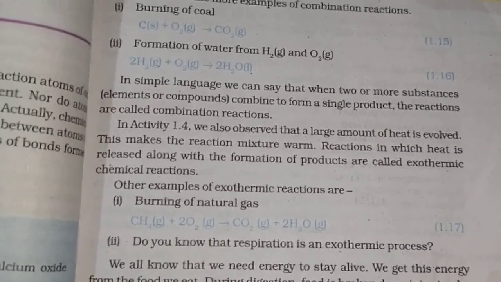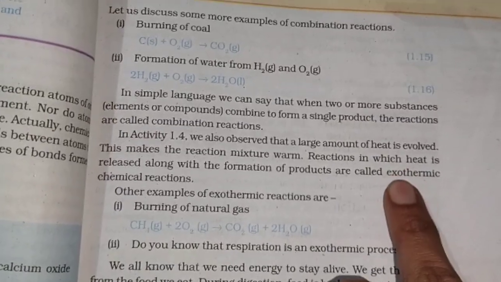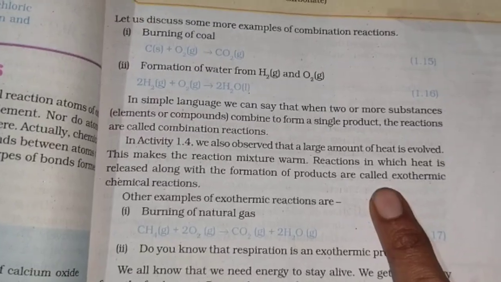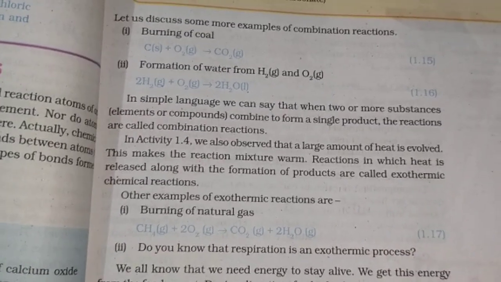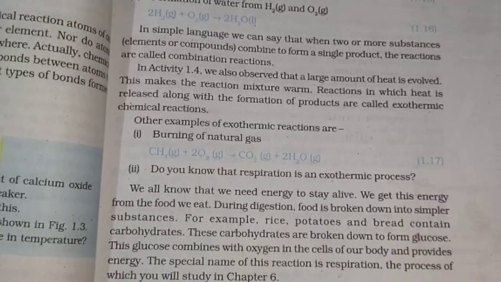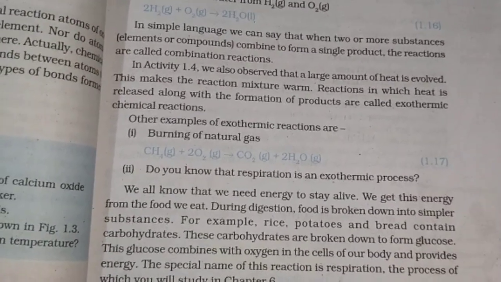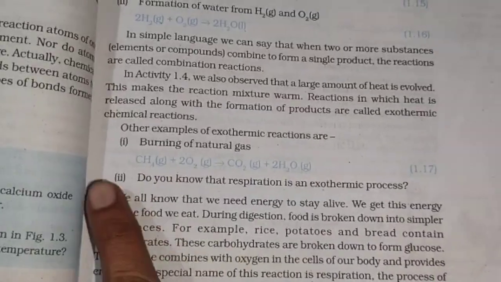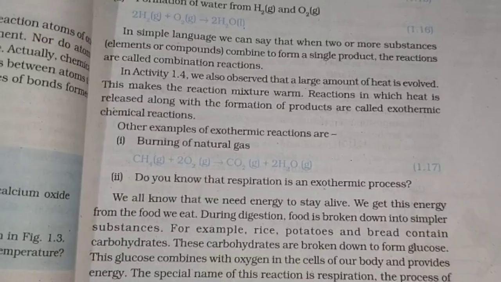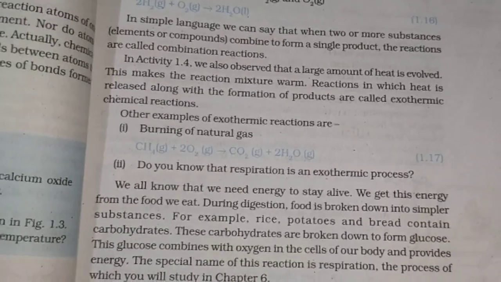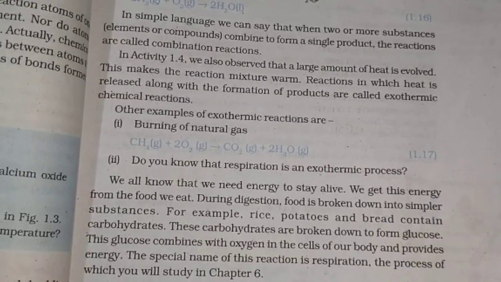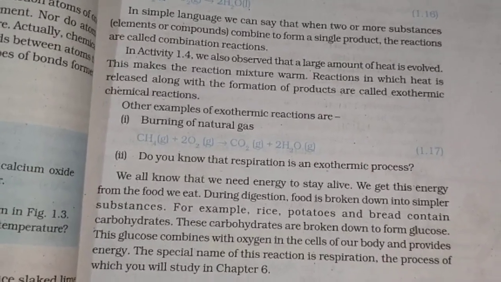So what do exothermic reactions mean? Exo means exit, thermic means heat. Heat is exit, meaning heat is released out. Some examples of exothermic reactions are burning of natural gas. When natural gas like methane is burned, CH4 plus 2O2 gives CO2 plus 2H2O, and along with this so much heat is produced. Even respiration is an exothermic process. Just exhale and see, we'll feel warm air coming outside. So it is an exothermic process.